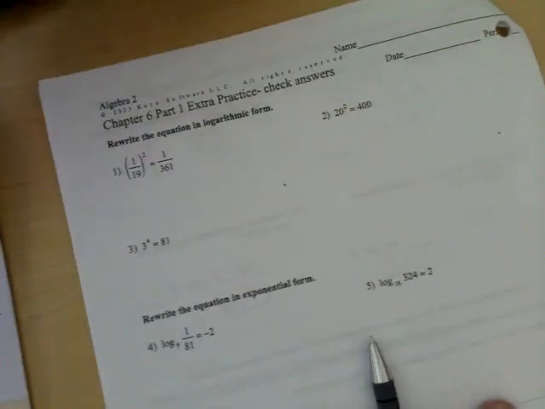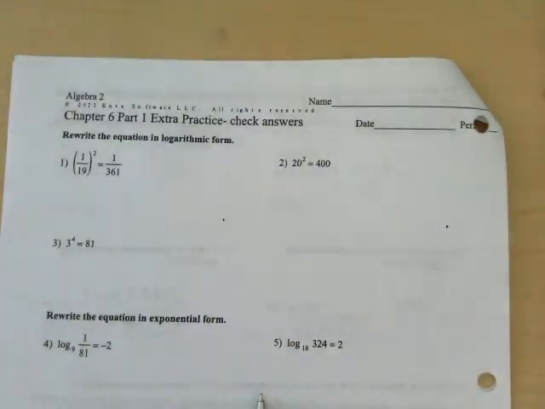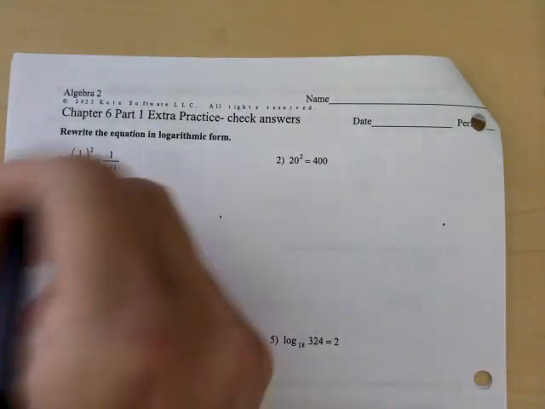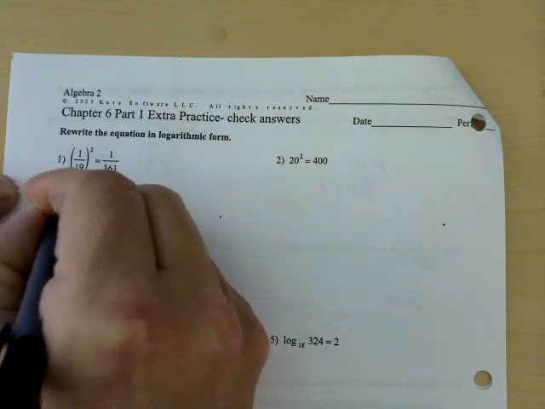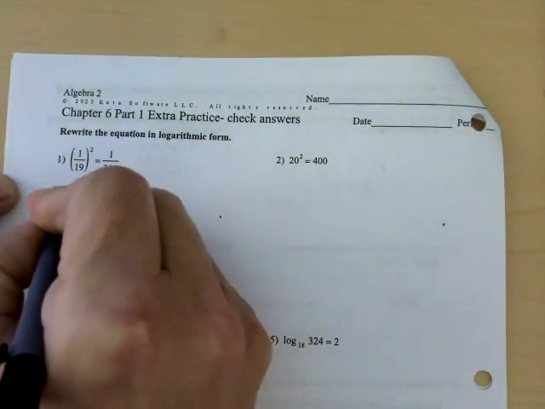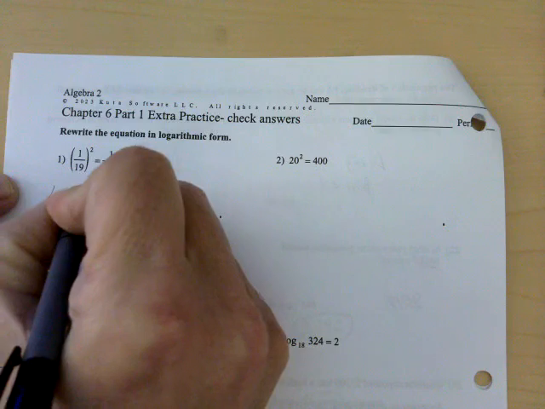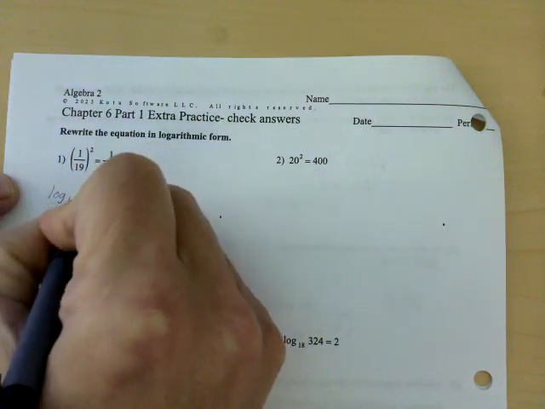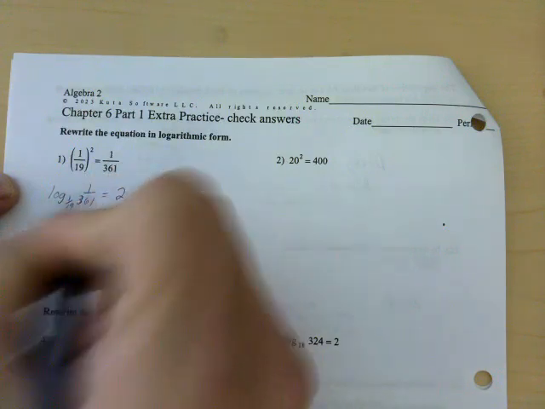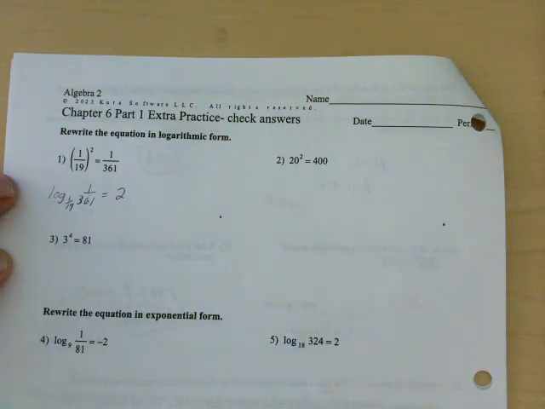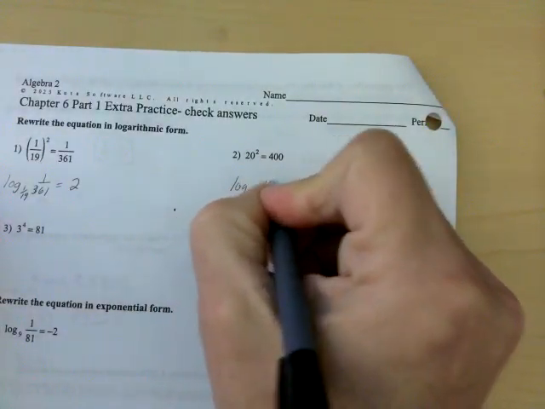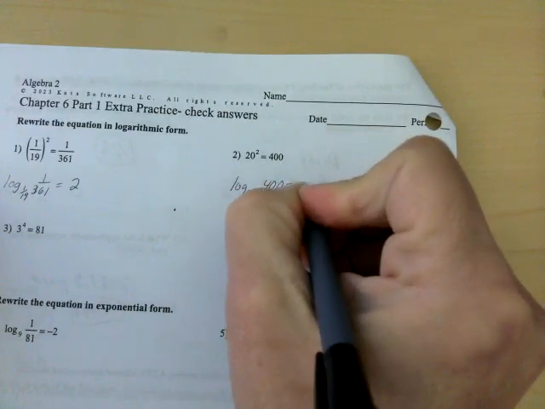Okay, we have to do part 2 yet. So part 2 is just more practice, same type of problems you're going to see on your quiz. So we're rewriting this in logarithmic form. It's log, here's my base of 1/19. The number is 1/361, and that would equal 2. Remember, logs are exponents, okay? Here, it's base 20 of 400, and it equals 2.